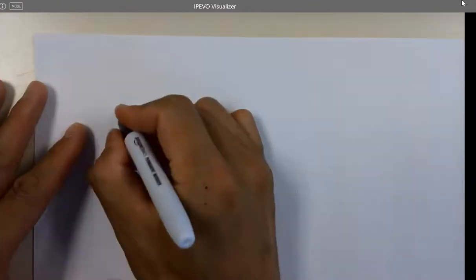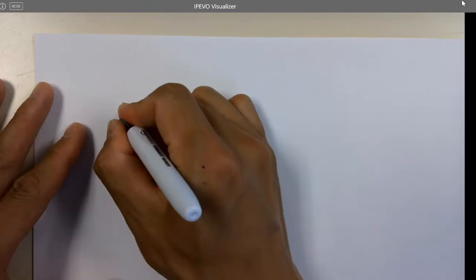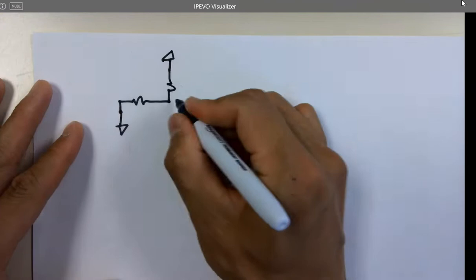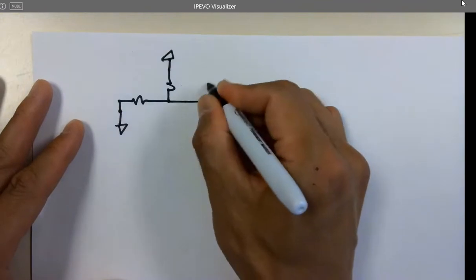Now you see why superposition is so sweet to use in here. So what about D3 only? Ground, because these are not on, these are both off.